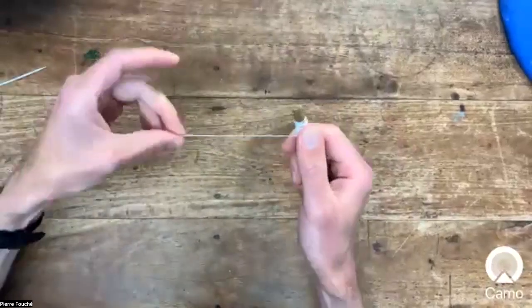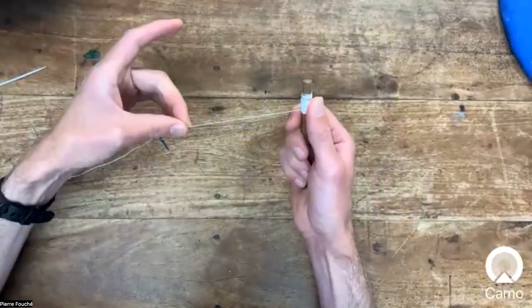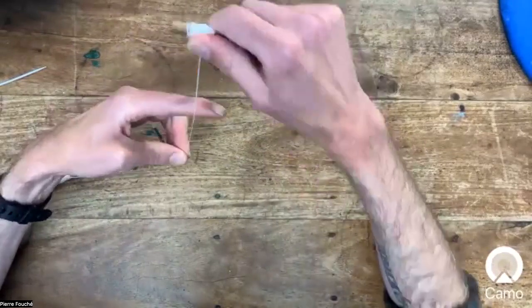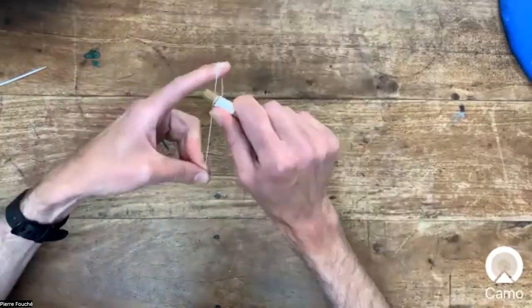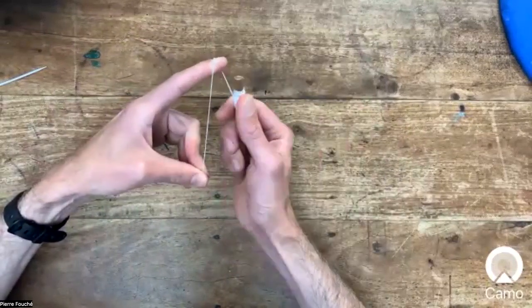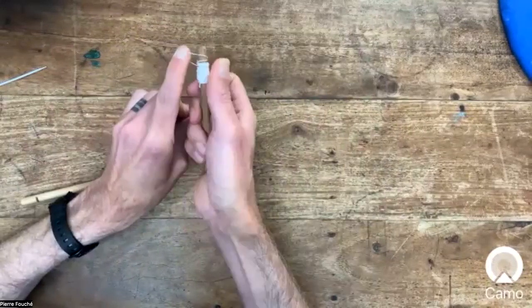I'll just demonstrate again. Hold it between your thumb and index finger, the thread, over your index finger, and then catch with the top of the bobbin over and under the loop.